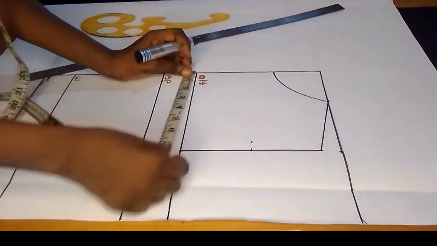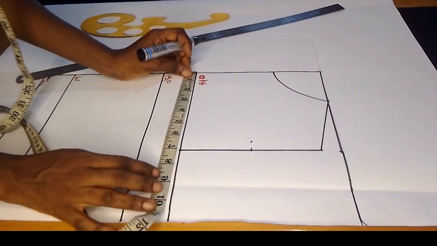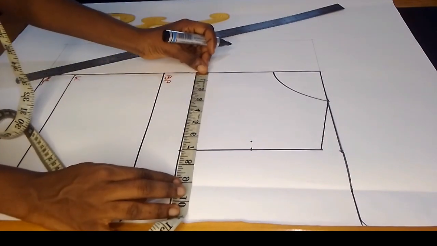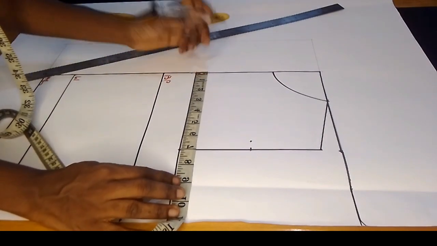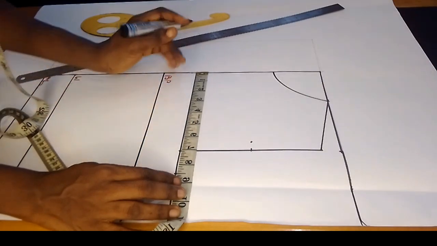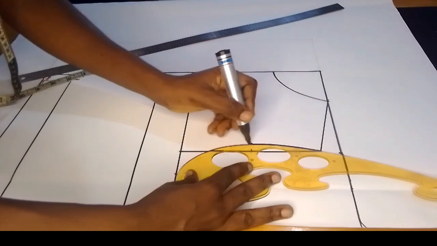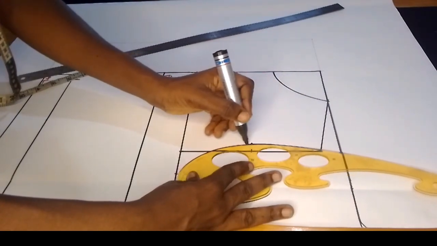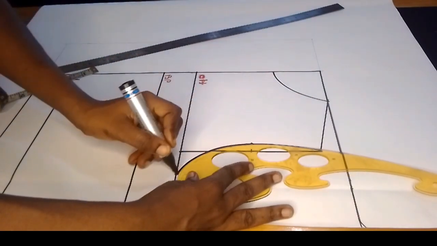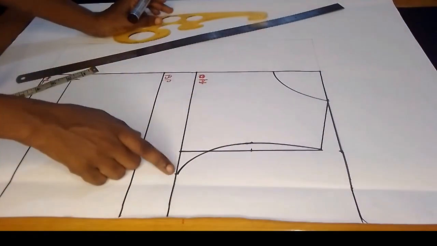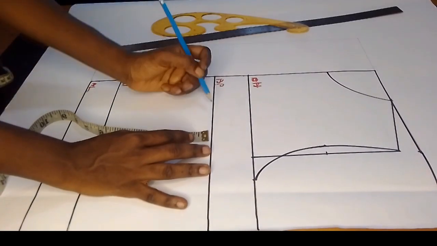Then you go in by half an inch. Insert your bust circumference divided into 4 over here. My bust is 34, divide that into 4 and you have 8.5. Then you connect, just as you see me do. Pretty simple, huh?